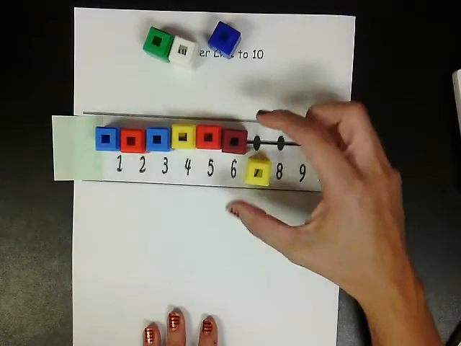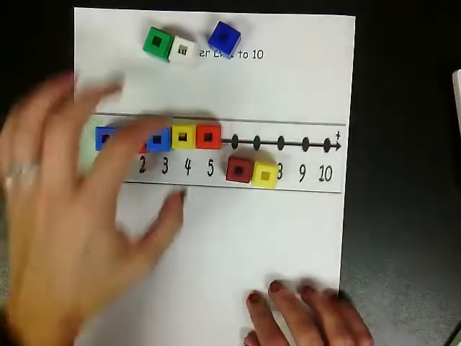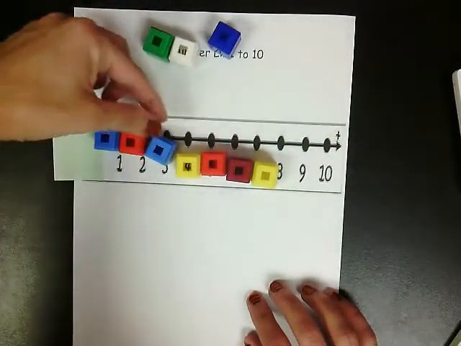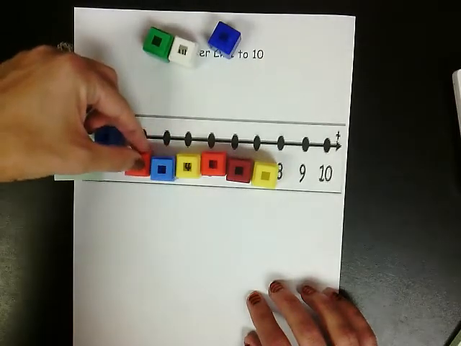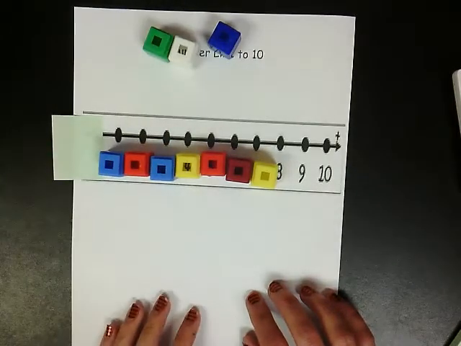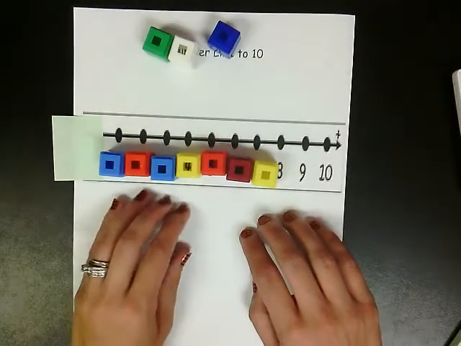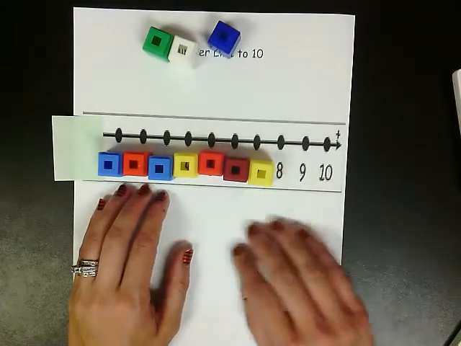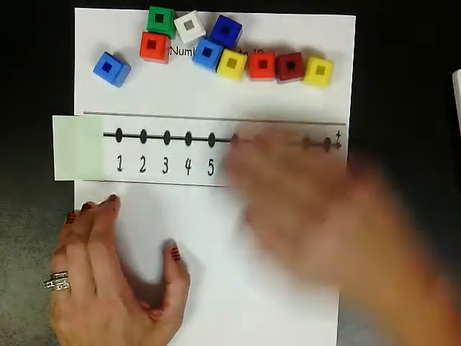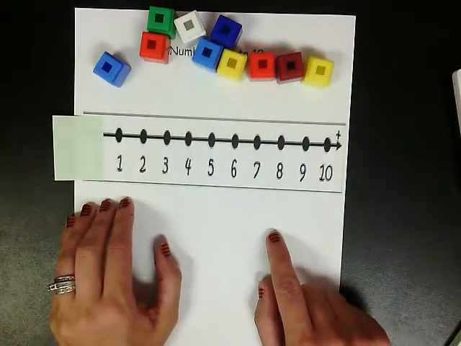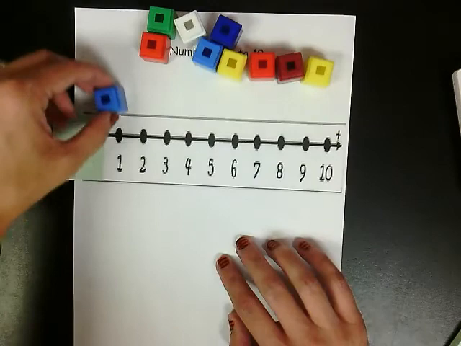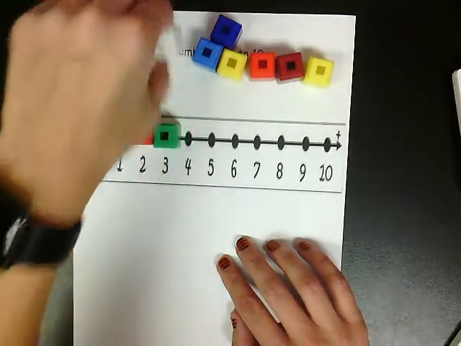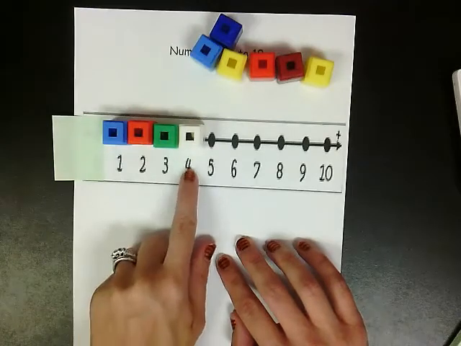Ready? 7, 6, 5, 4, 3, 2, 1. All right, so we just counted backwards from 7, okay? All right, so we're going to clear the number line. Now, I would like for my number line to say 4. So I'm going to put one manipulative, one cube, on each dot until I get up to 4.